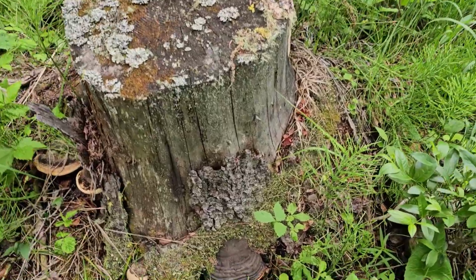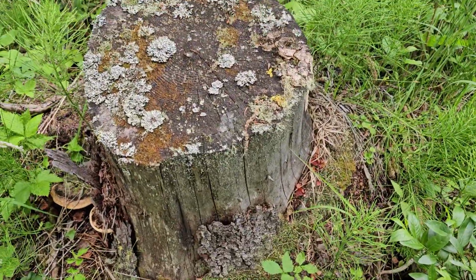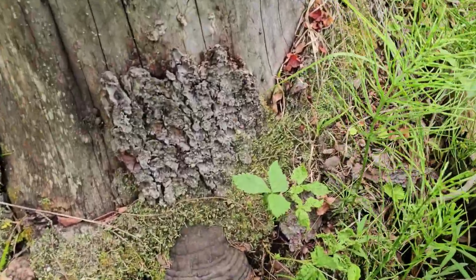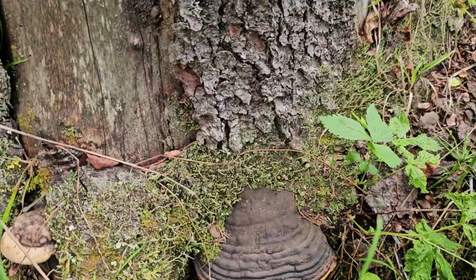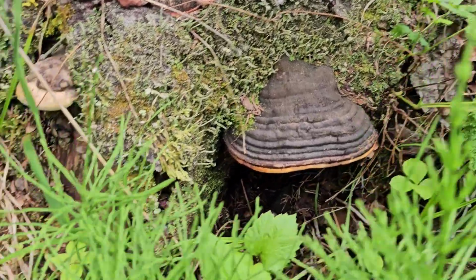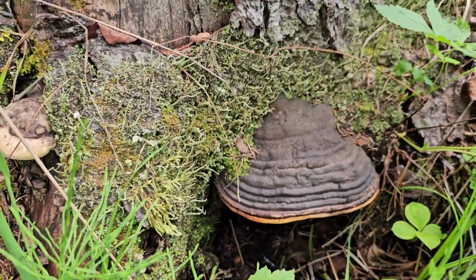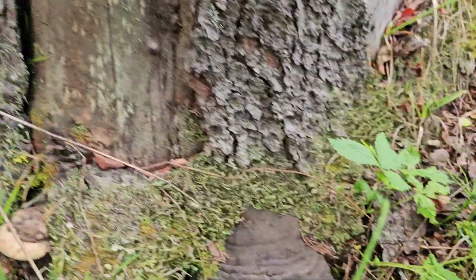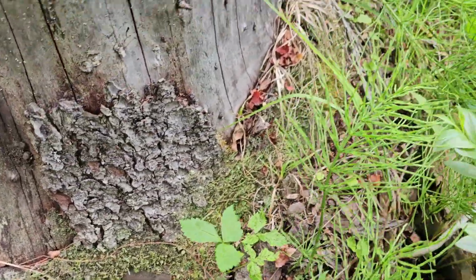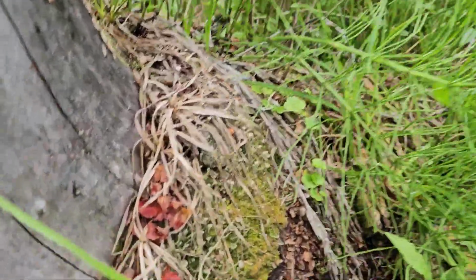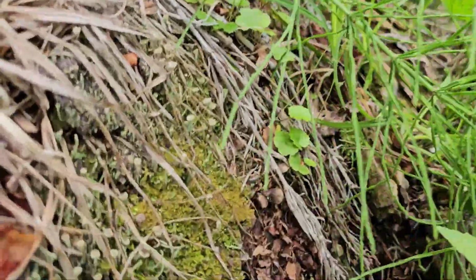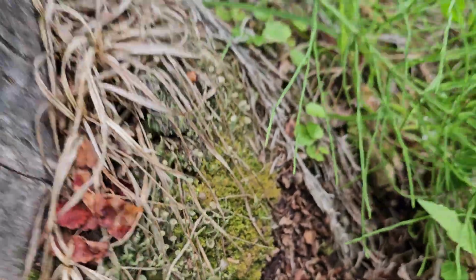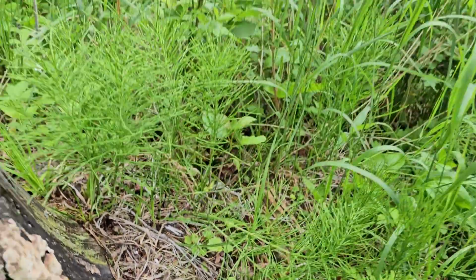One more example on a stump here. As you can see, it's a stump. We're on the edge of a bit of a wet area, so plenty of moisture here, and it has this bracket fungus all on the side. I hadn't seen that yet in the video. Some different kinds of lichens in here too, horsetails and everything growing on it.